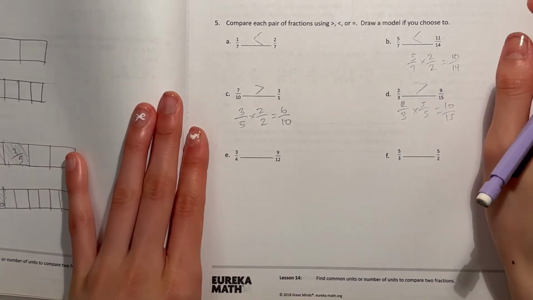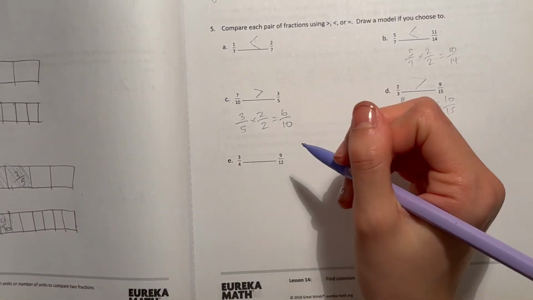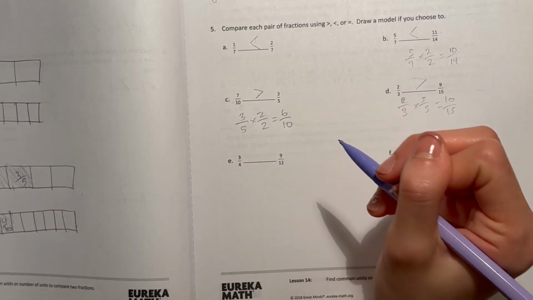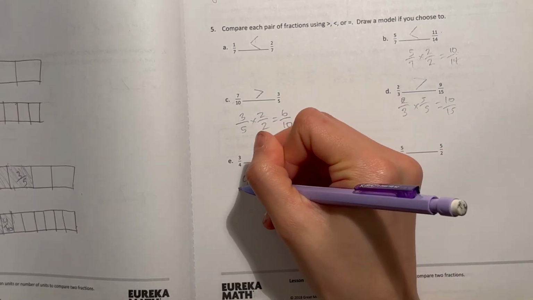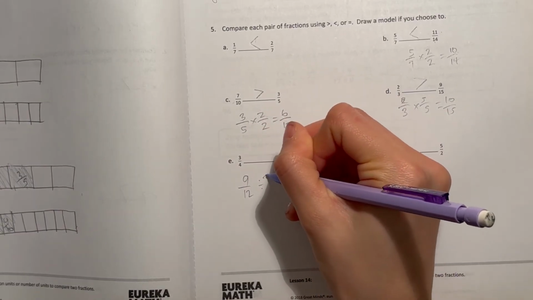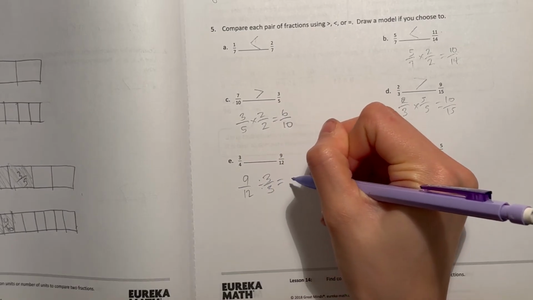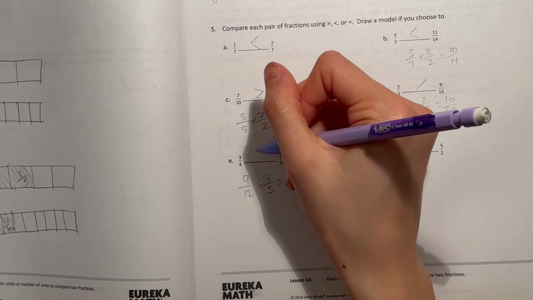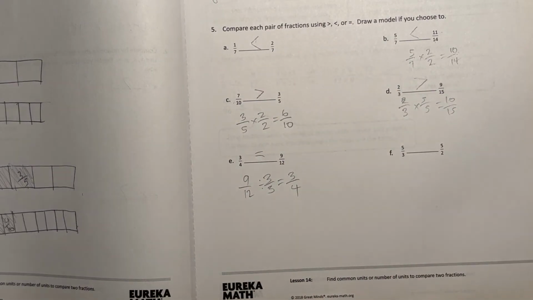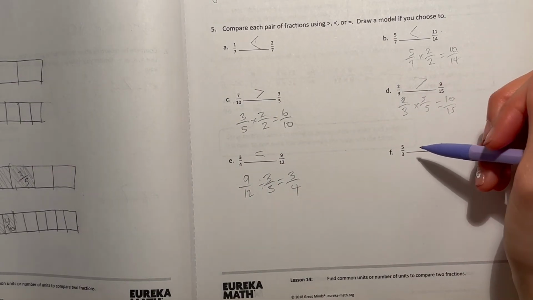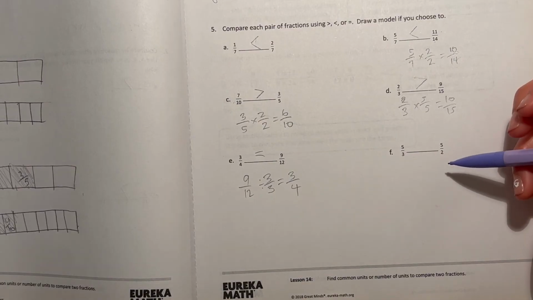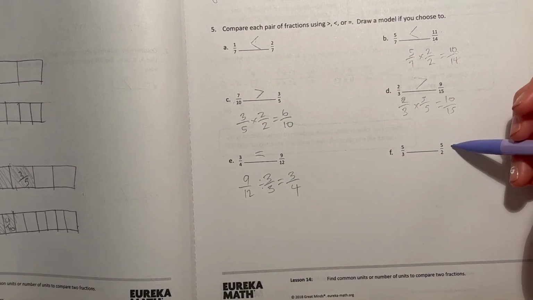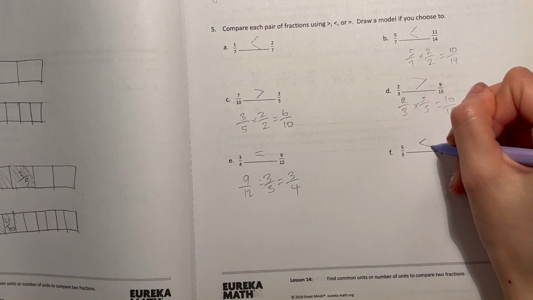Now E, 3/4 and 9/12. We can also do 9/12 divided by 3, because you now get to 4. And that'll give you 3/4. So that means these 2 fractions are equal. F, 5/3 and 5/2. The numerator is the same, but 2 is smaller, which means you want more of the bigger pieces.